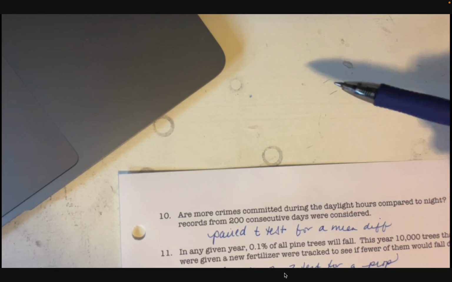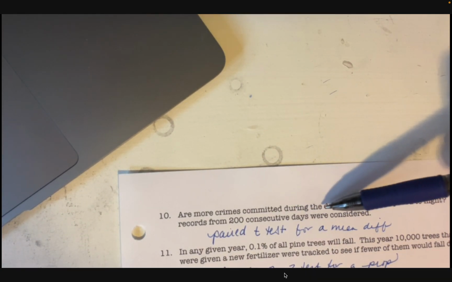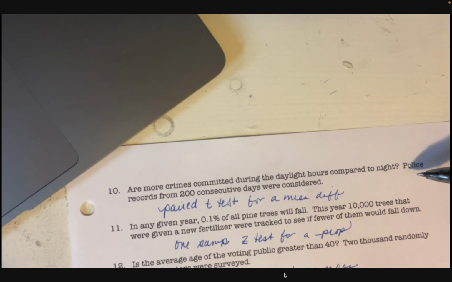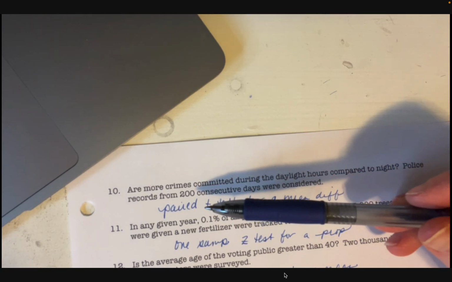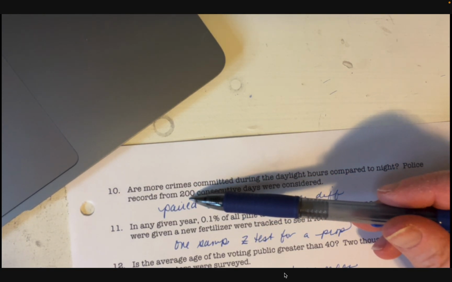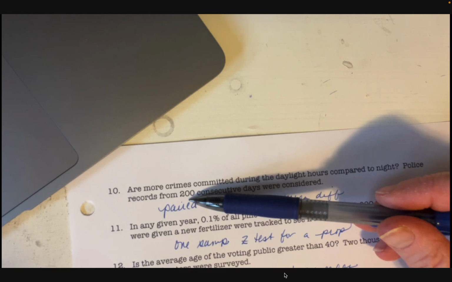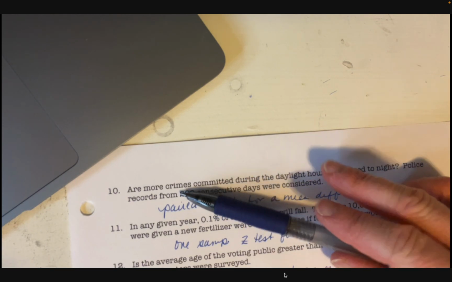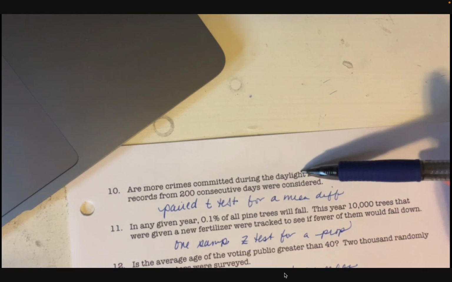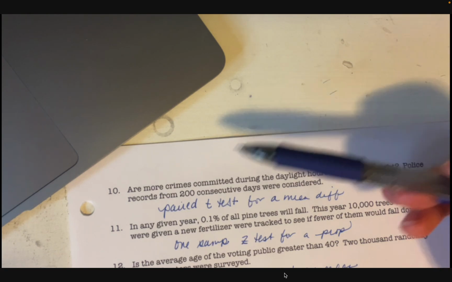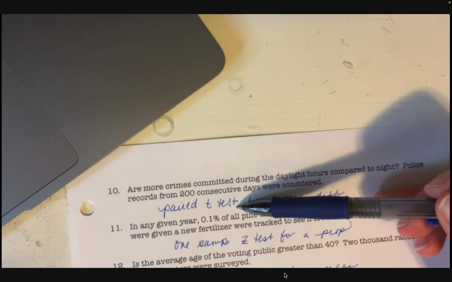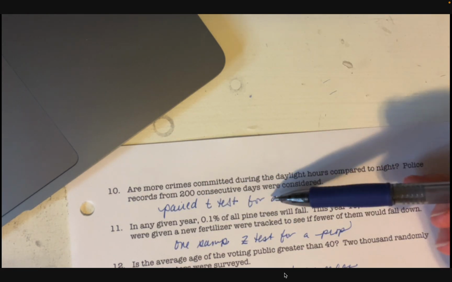On the back, are more crimes committed during the daylight hours compared to the night? Police get records from 200 consecutive days. All right, there's one sample of 200 days, but you're recording two things from those 200 days. You're recording the crimes during the daylight and the crimes at night. So it's a paired t-test. You just want to know, are there more, for a mean difference?